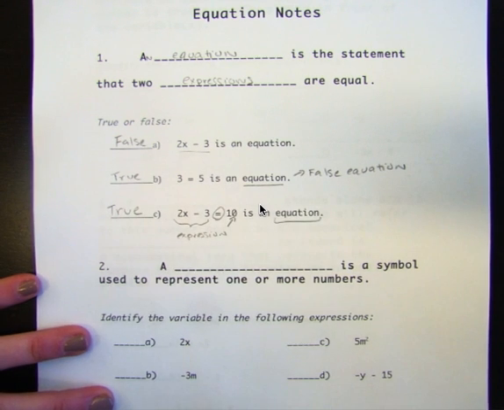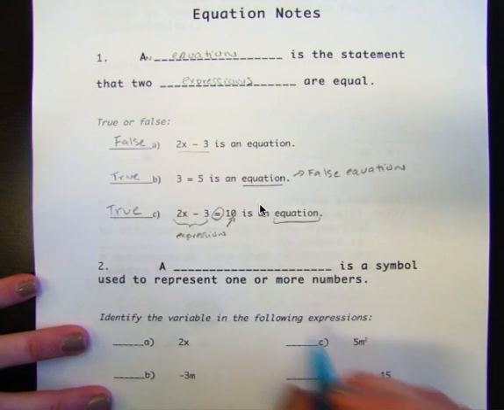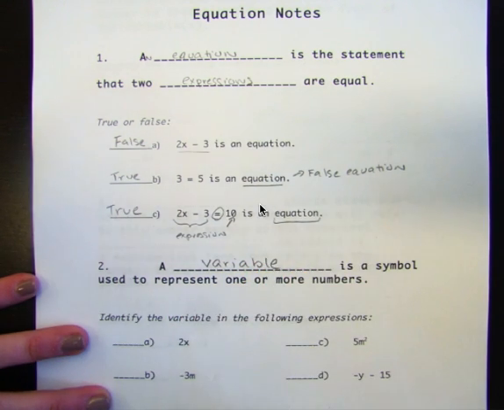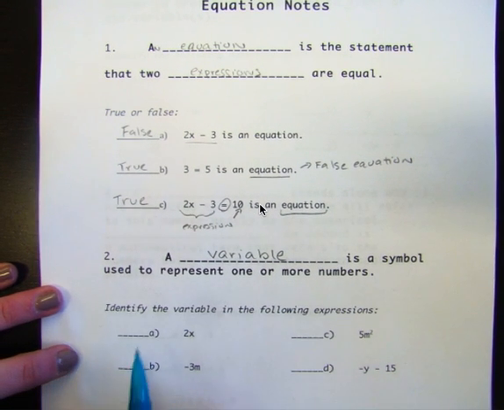Okay, next it says a blank is a symbol used to represent one or more numbers. You've been using this since the beginning of the year and probably in elementary school as well. A variable is a symbol used to represent one or more numbers. And now let's look at the following examples. Identify the variable in the following expressions. Feel free to pause the video and try these on your own first.